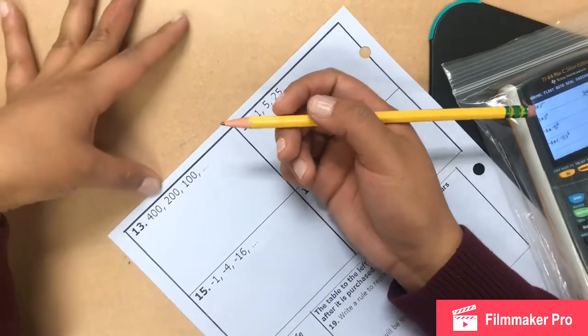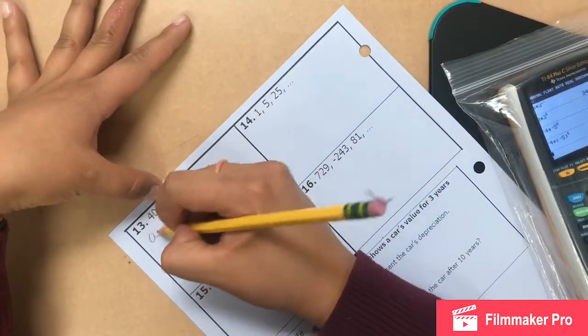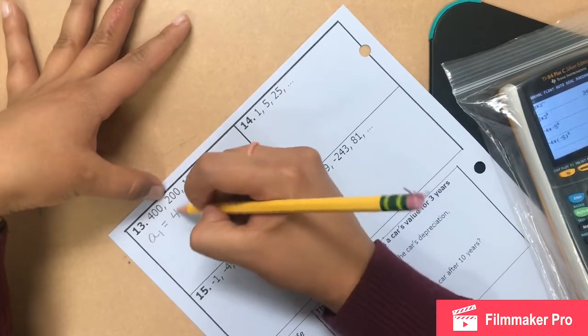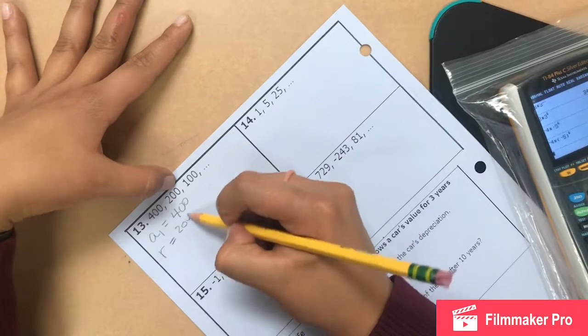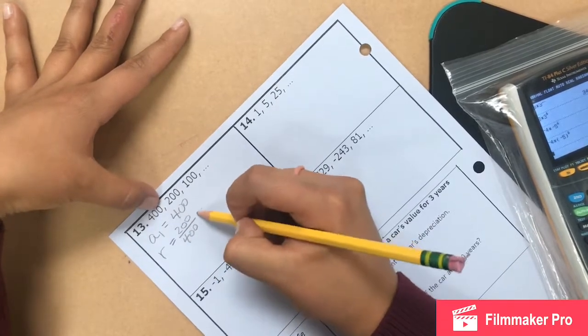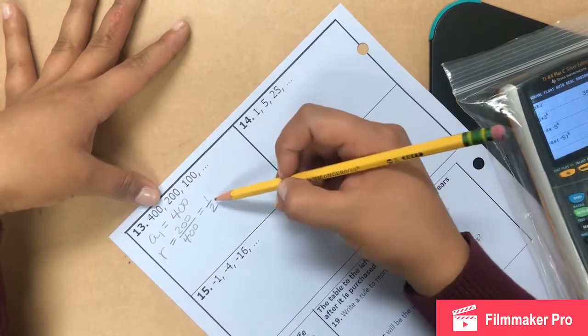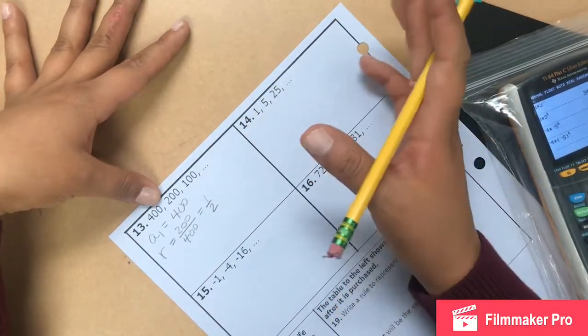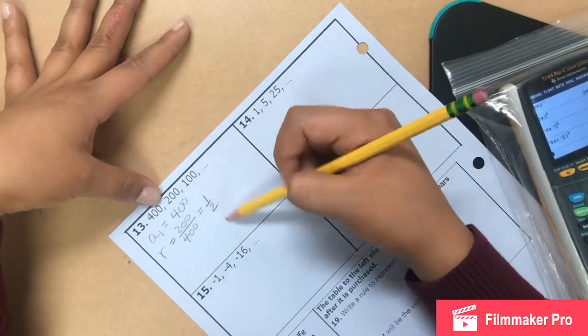Number 13, I know I'm dividing, but I need to figure out what I'm multiplying by. So my first term is 400. To find my ratio, I'm going to take the second number over the first number. 200 over 400 is 1/2. So I'm actually multiplying by 1/2, which, yes, is the same thing as dividing by 2, but we have to show it as a ratio, so 1/2.